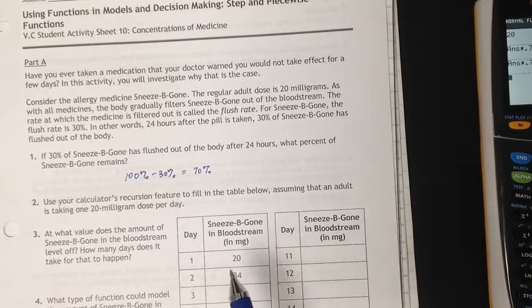Is this going to be linear? Does it go up by the same amount every day? Or is it exponential? Or is it something else? Think about how this is going to work.